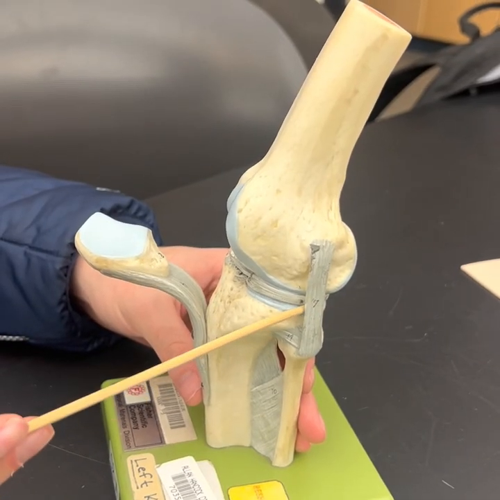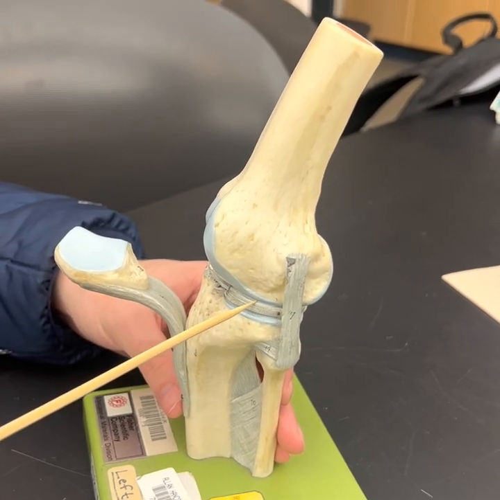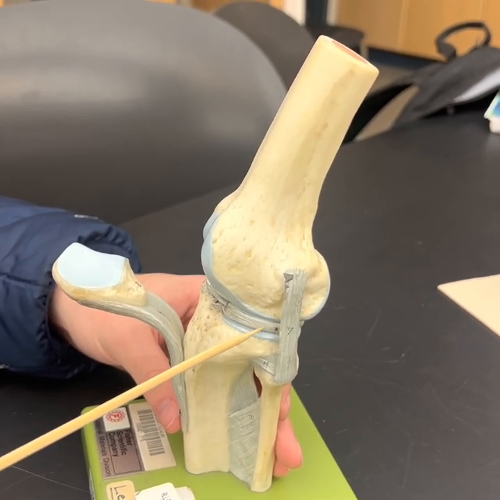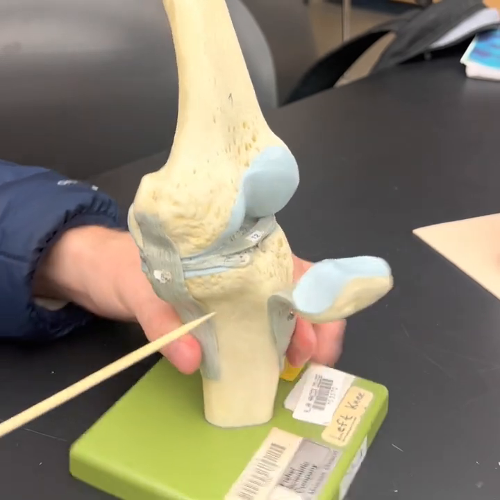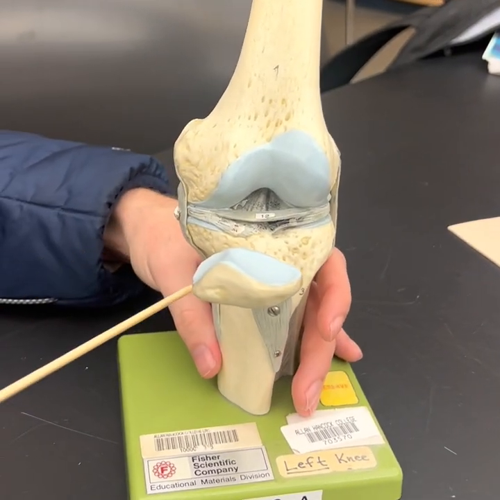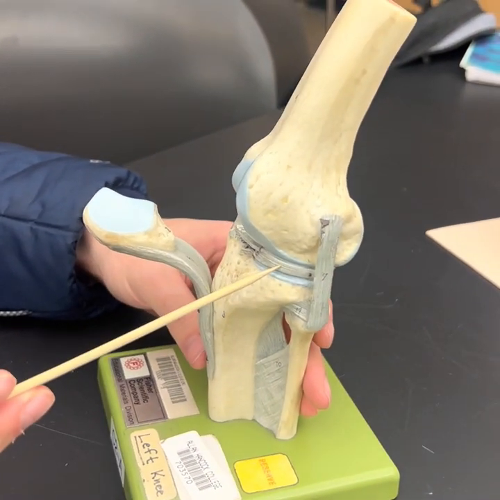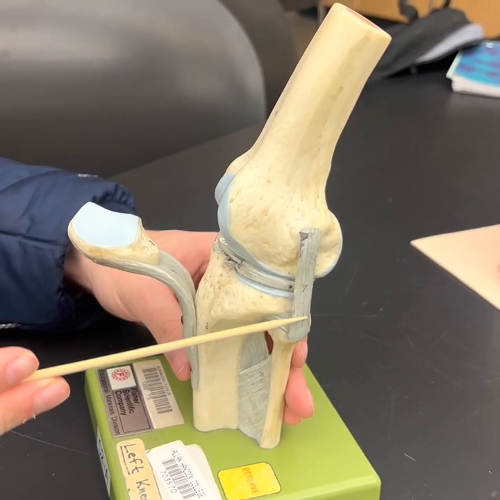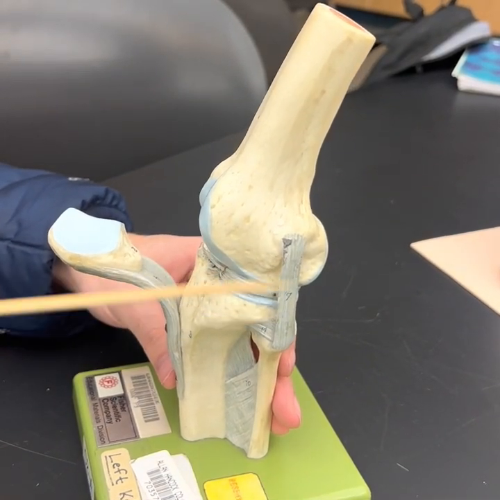These little ligaments that sit in between the femur and the fibula right here, these are menisci or meniscus. This would be your medial meniscus because it's on the side of your MCL, and this would be your lateral meniscus, which sits on the side of the LCL.